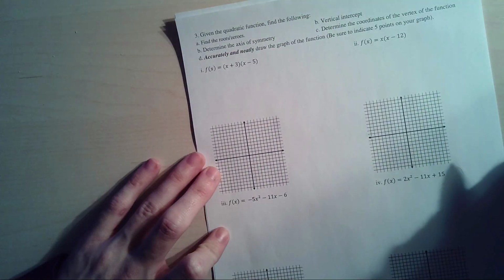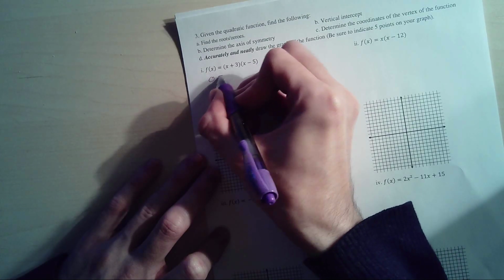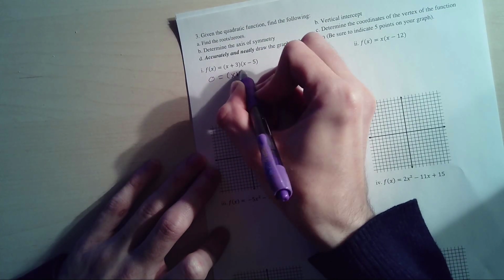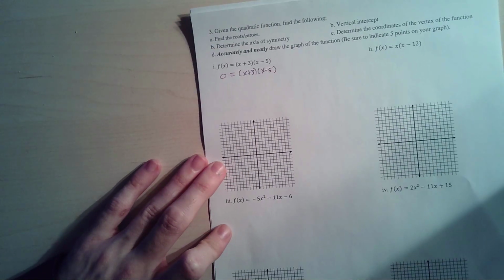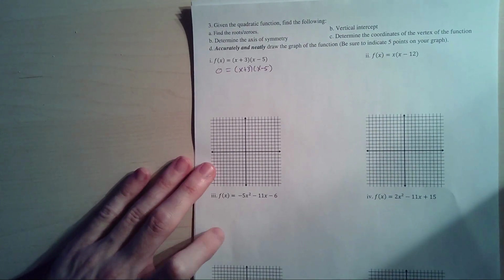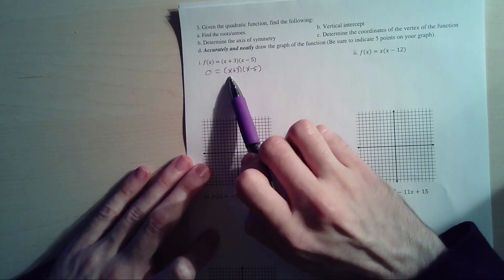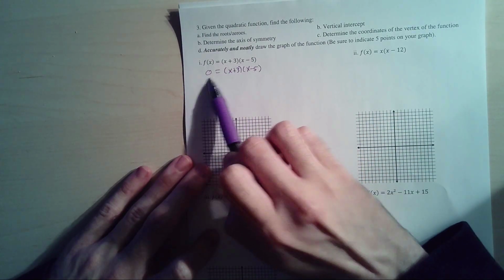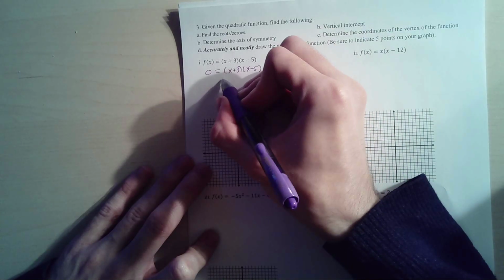So letter A, finding the roots and zeros. That means to set the entire equation equal to 0. When you've done this, we can use what is called the zero product property. The zero product property says that if two things are being multiplied together and end up being 0, one of them must be 0. Again, we've done this before.